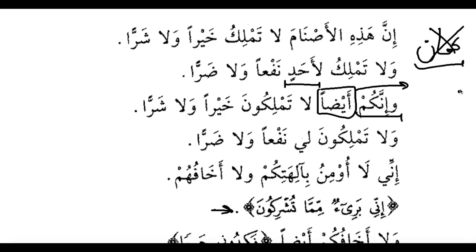وإنكم أيضا, and you also. This term أيضا means also. In Arabic often people say كمان, but don't say كمان in Fusha. Say أيضا, which is what means also. And you also, لا تملكون خيرا ولا شرا. And even you, the people of Aad, you do not have good or evil. You cannot impose good or evil. ولا تملكون لي نفعا ولا ضرا. And you cannot inflict upon me good or evil.